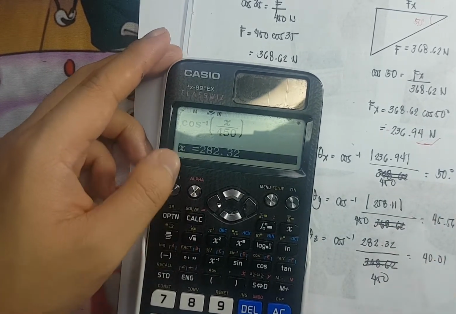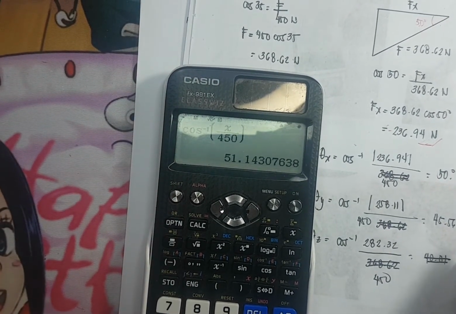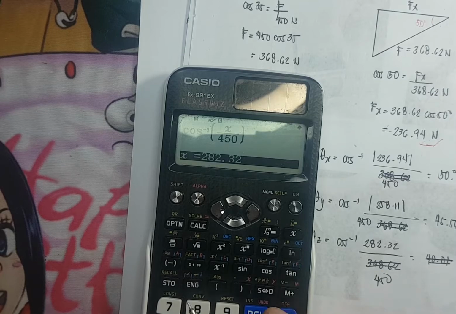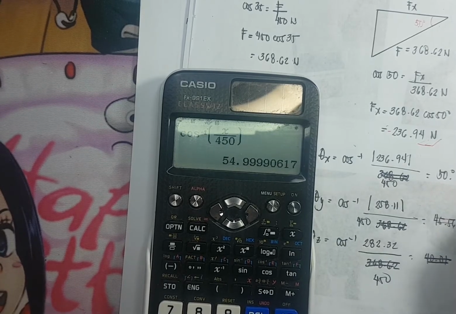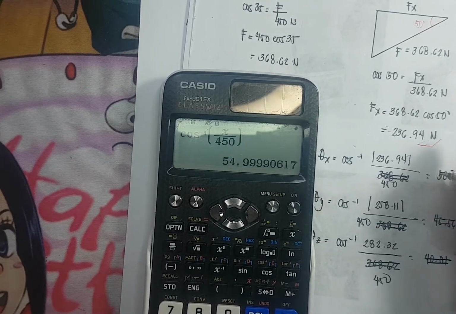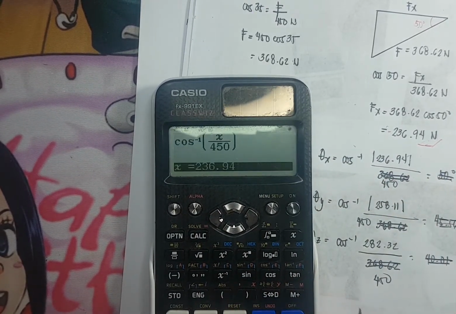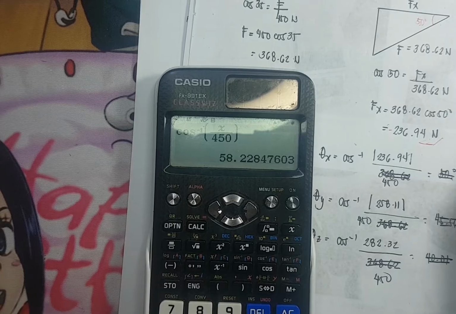Calculate. We have 282.32. This is equivalent to 51.14 degrees. Then the other one is 258.11. That is 54.999. That is equivalent to 55 degrees. And lastly, we have 236.94, and that is equivalent to 58.23 degrees. Paano ko nasabing may mali?